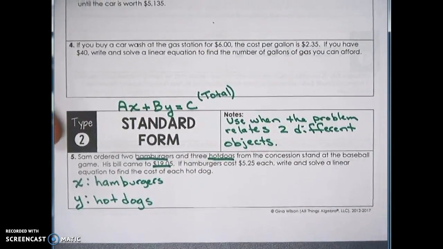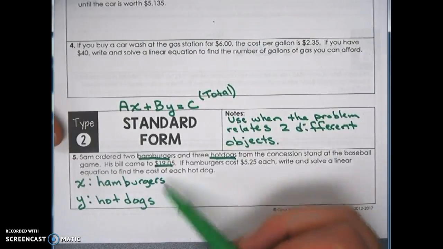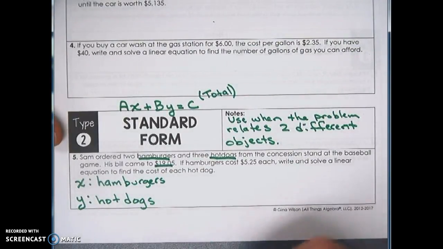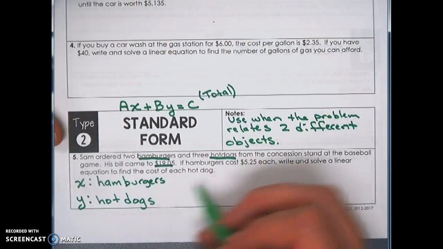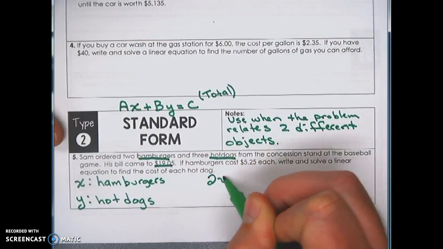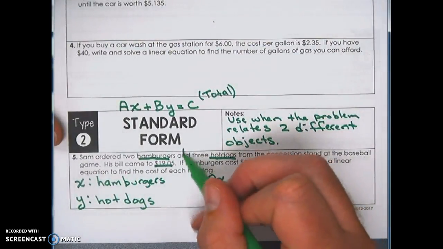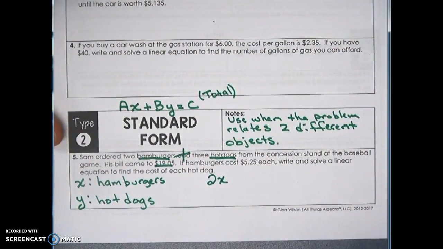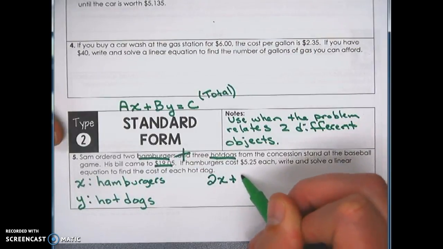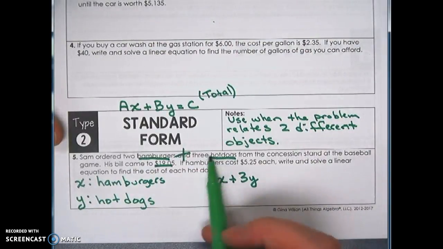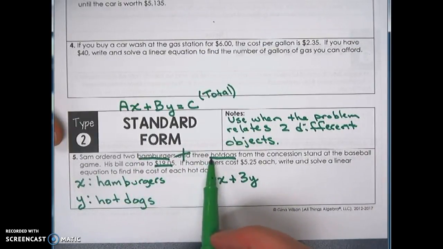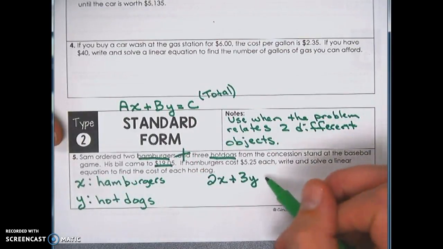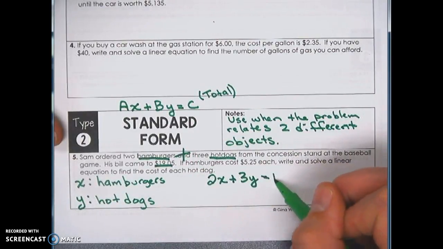I think these are one of the easier ones to write, because you just have to talk about how many of each you have, or what relationship they are, how much money they are. So it says 2 hamburgers. Instead of hamburgers just being x, I have 2 of those hamburgers. We've talked about the word and being a symbol for plus. Oftentimes these are added. It can be subtracted, but oftentimes they're added. So 2x plus 3 hot dogs, so plus 3y, because the hot dogs were our y. Two hamburgers, 2x, and 3 hot dogs, 3y. And then they have to equal the total, which in this case comes to $19.05.